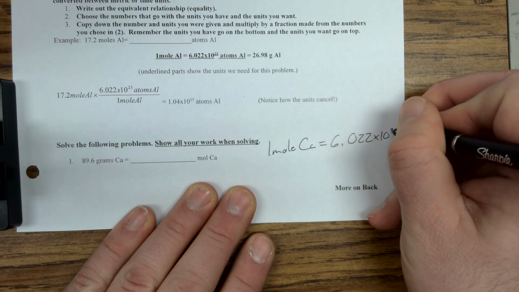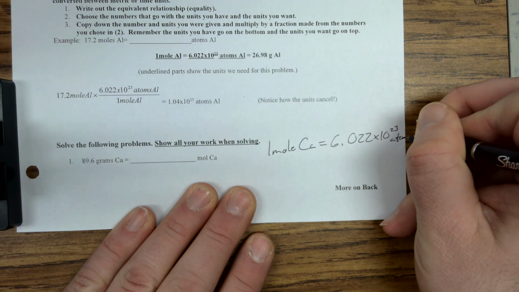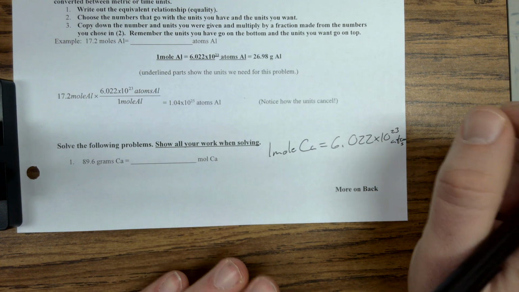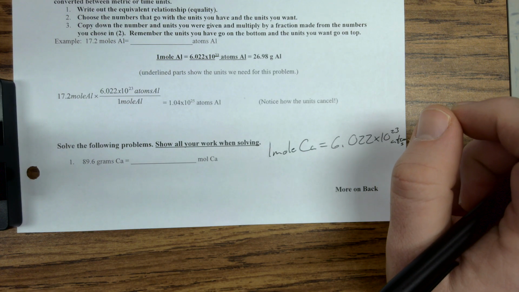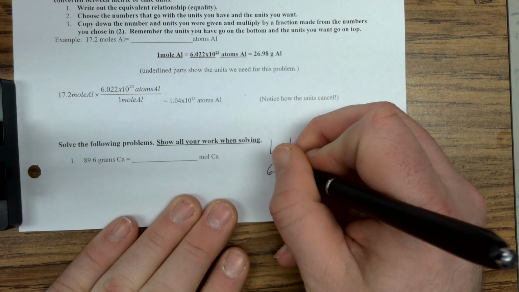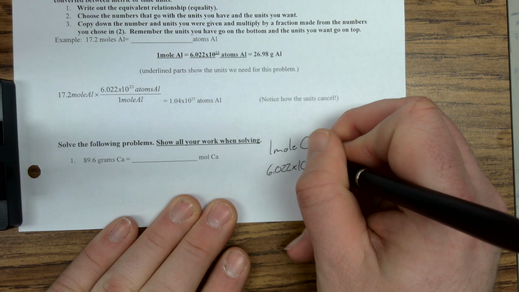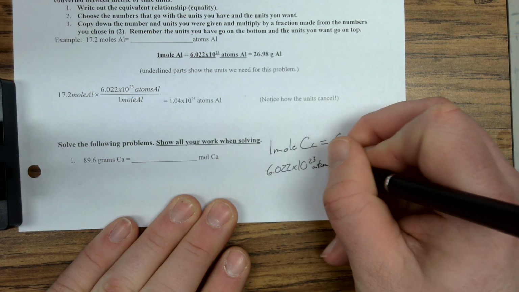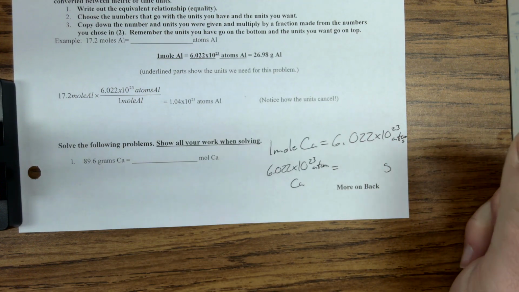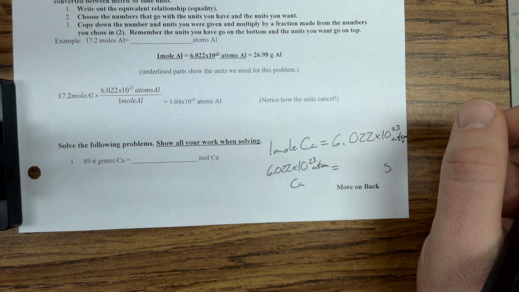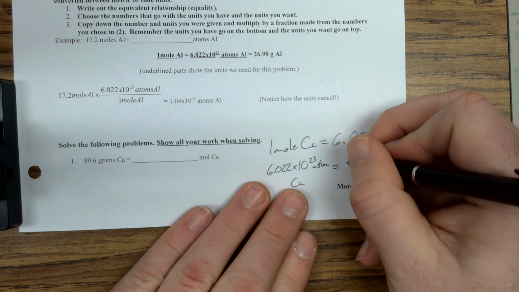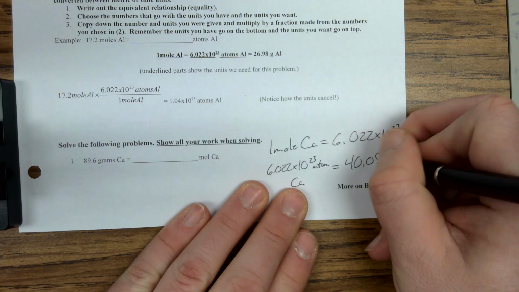6.022 times 10 to the 23 atoms. Now, I may not need that equality, but I need to know what it is. 6.022 times 10 to the 23 atoms of calcium equals how many grams of calcium? 40.08.